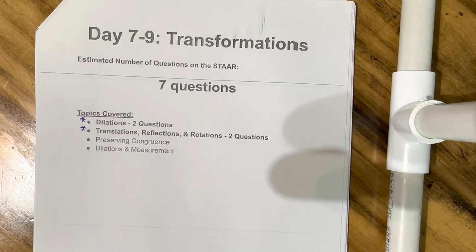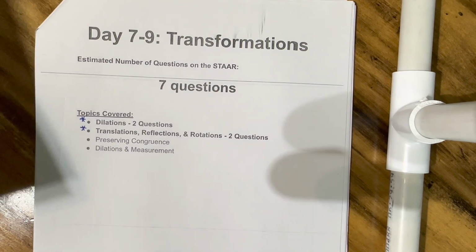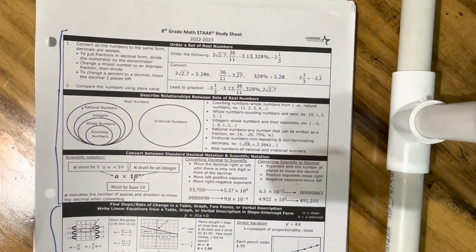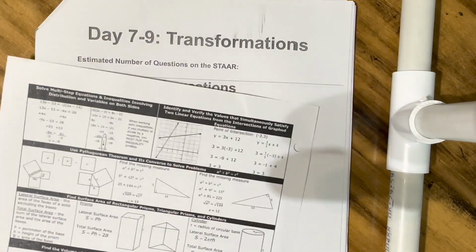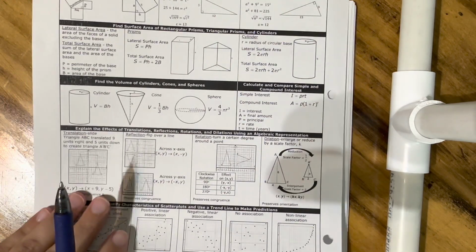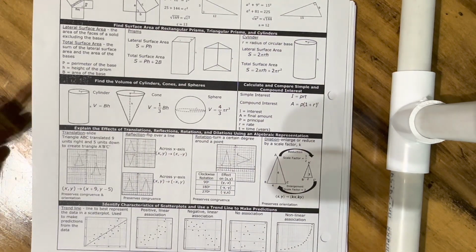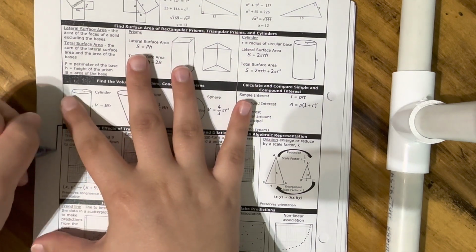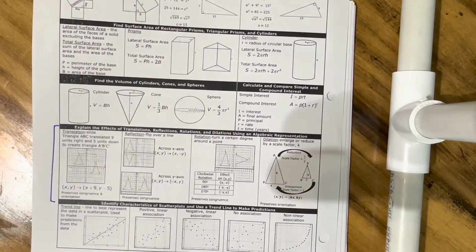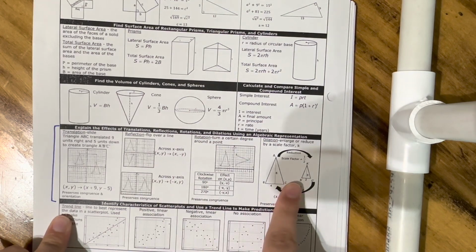So before we move into day 7's specific notes, I want to talk to you about what's in your resources. If you look in your STAAR folder, you have that study sheet. On the back of that study sheet, you have this section right here, which is towards the bottom, the second to last section. This is all about transformations.